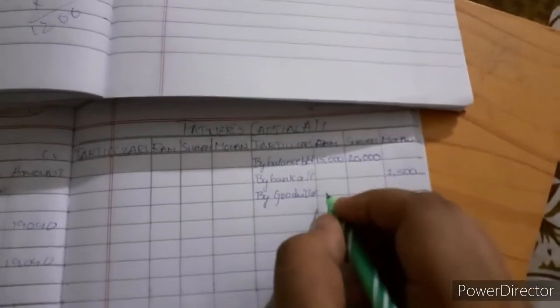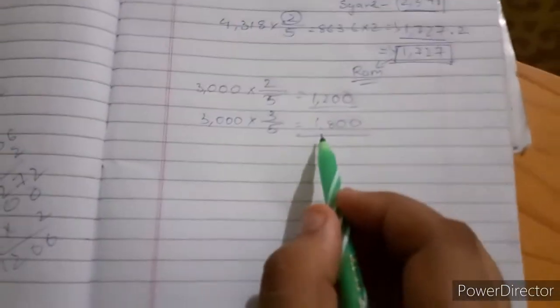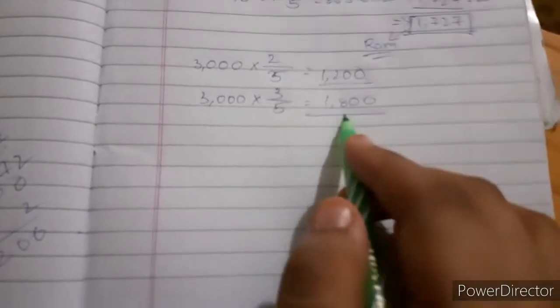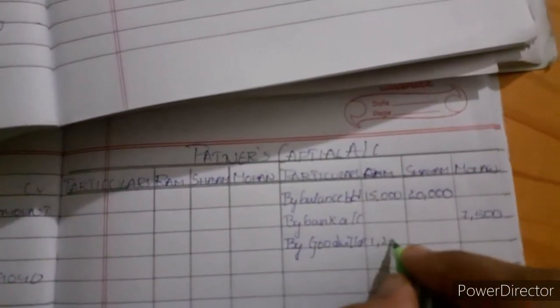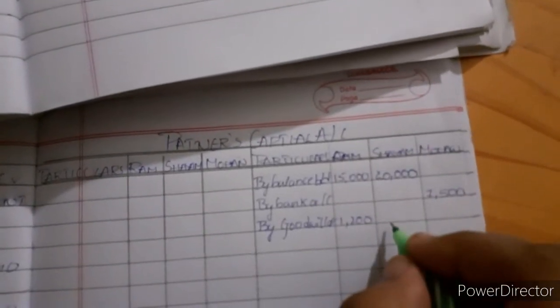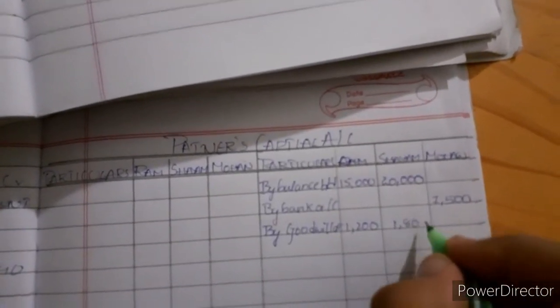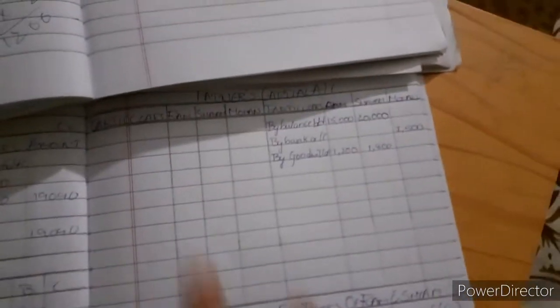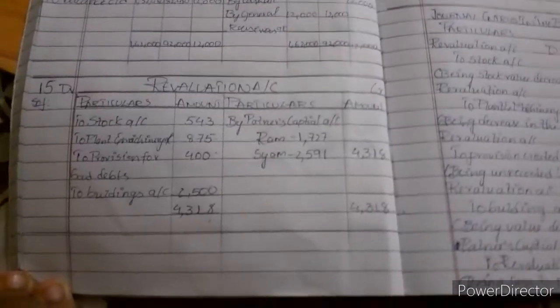So the goodwill amount for Ram will be 1200, and the other will be 1800.